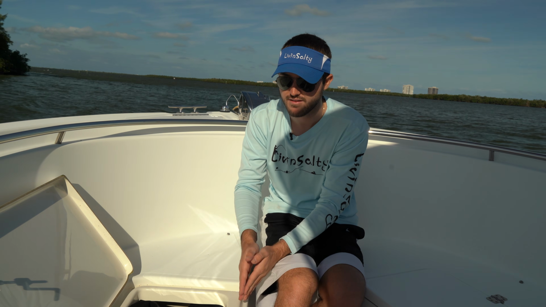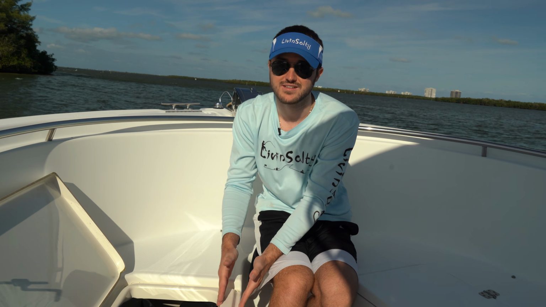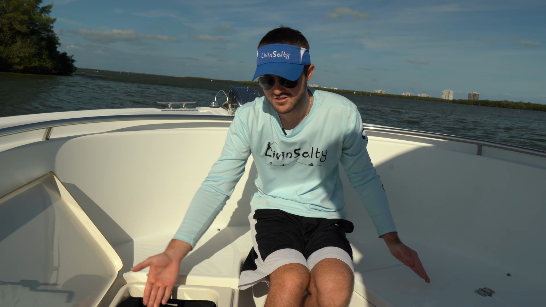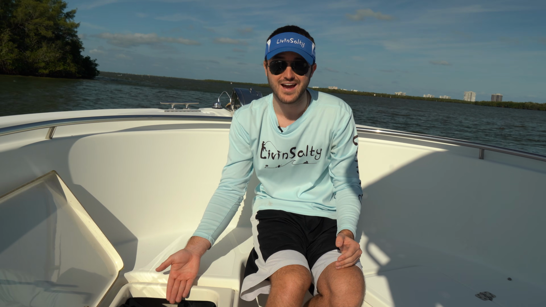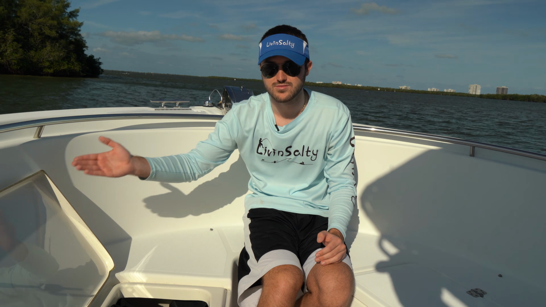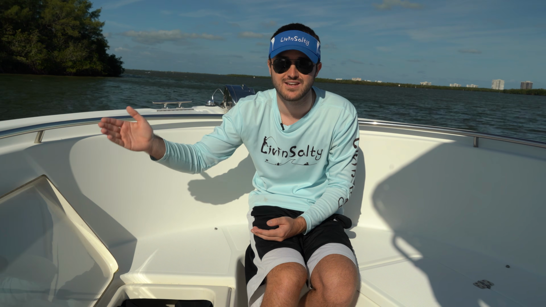A lot of the manufacturers now, or some of them do, make foam insulated fish boxes on their boats, which is really cool. Unfortunately, ours is not insulated, so it's not going to hold ice for very long, but that is the difference between a foam insulated and a non-insulated fish box.